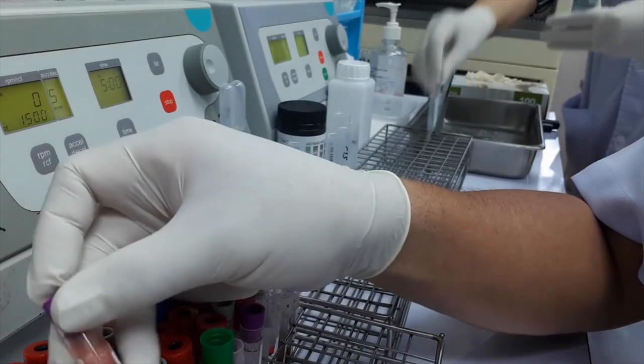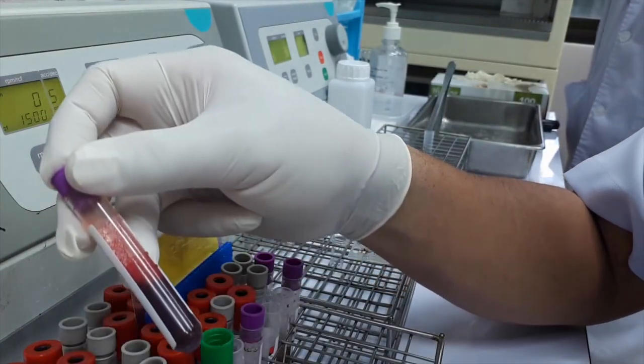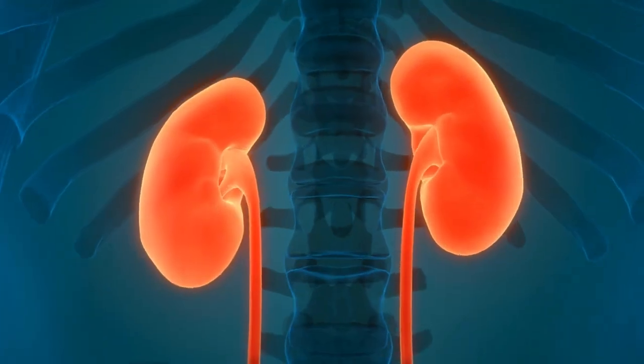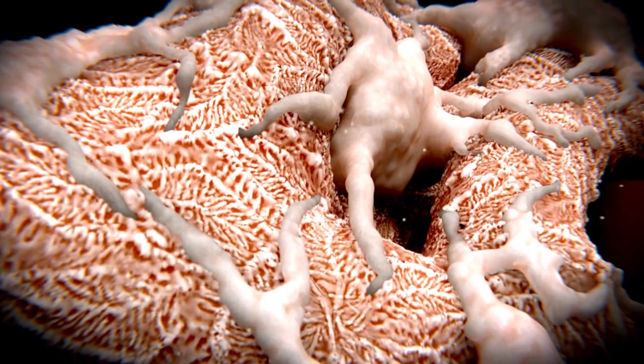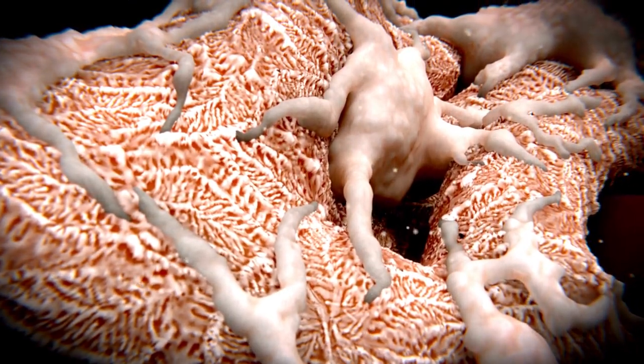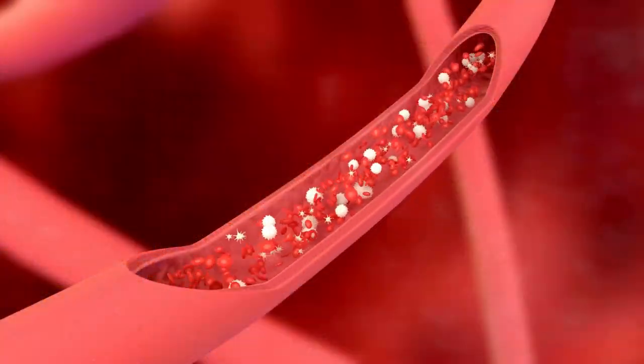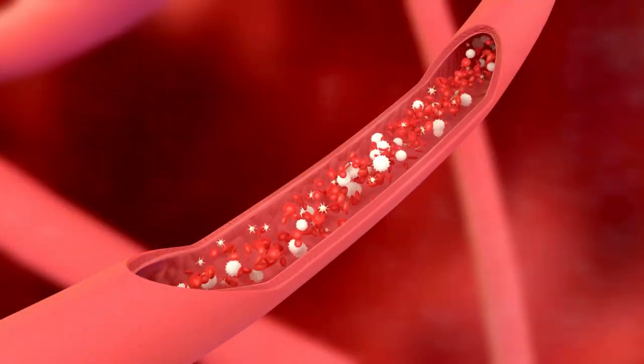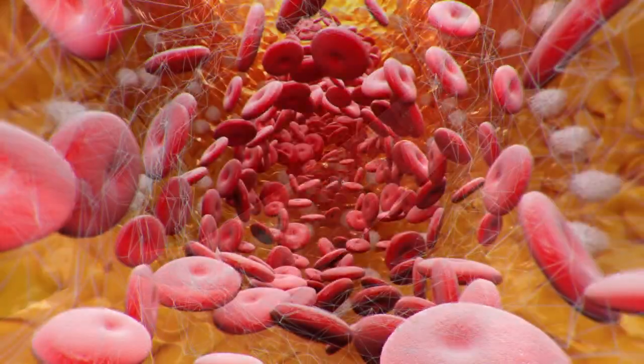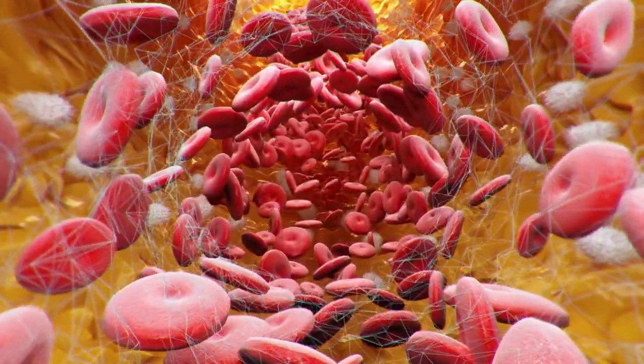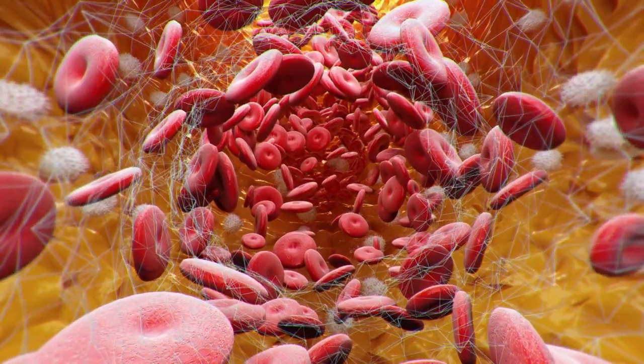A glomerular filtration rate, or GFR, is a blood test that checks how well your kidneys are working. Your kidneys have tiny filters called glomeruli. These filters help remove waste and excess fluid from the blood. A GFR test estimates how much blood passes through these filters each minute.